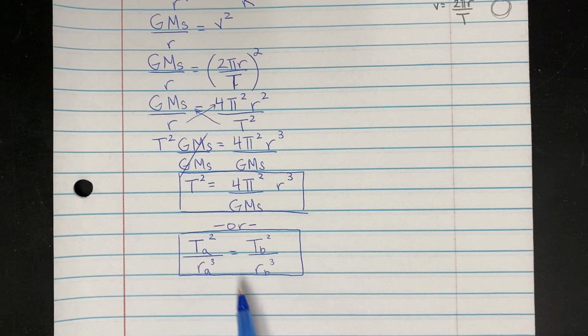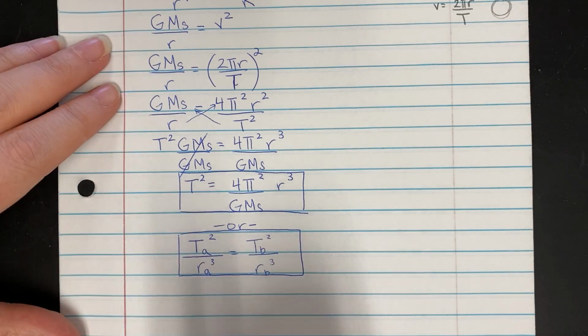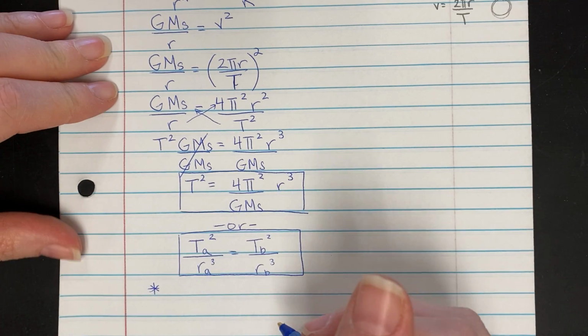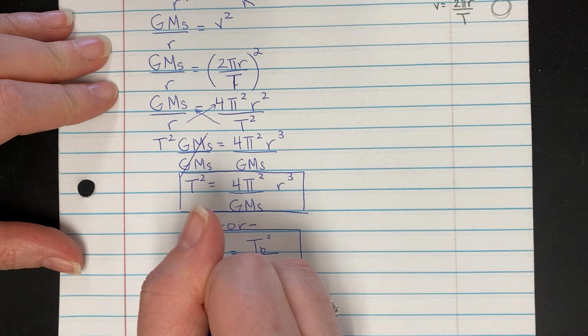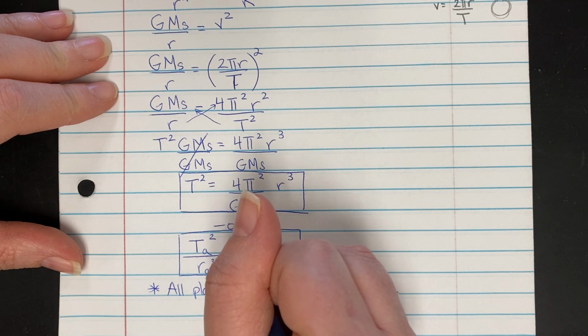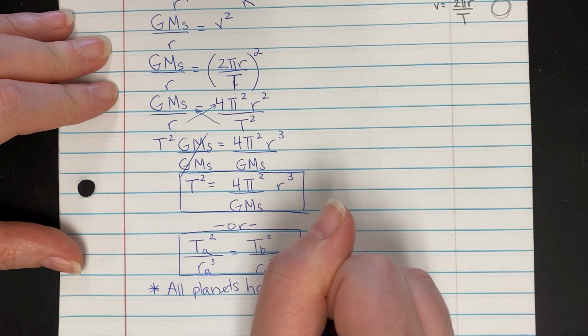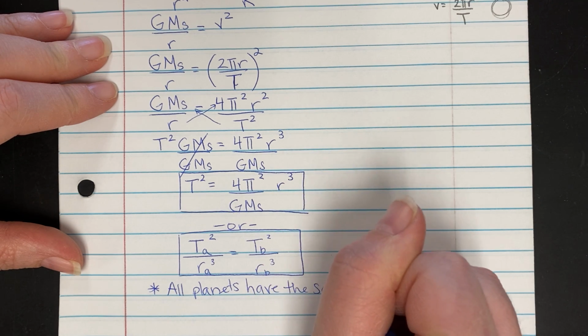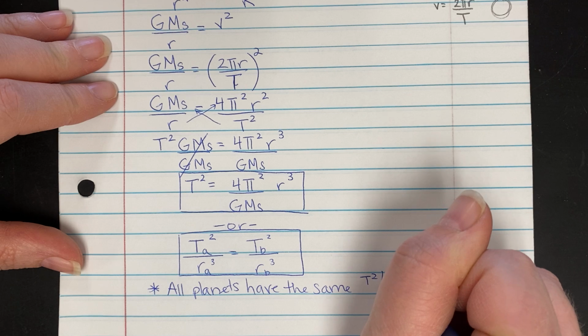Since they rotate around the same thing, their T squared over r cubed has to be equal. The same is true for moons, right? Obviously we only have one moon on Earth, but any planet that has multiple moons, the T squared over r cubed ratio is the same. Let's just add that in. All planets have the same T squared over r cubed ratio.